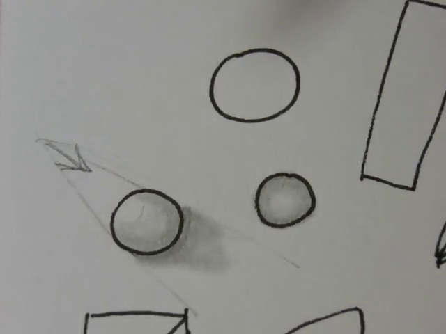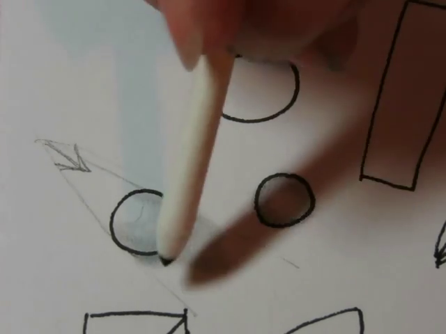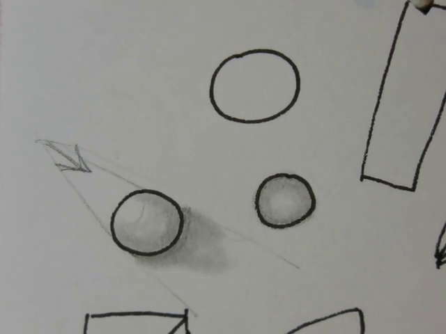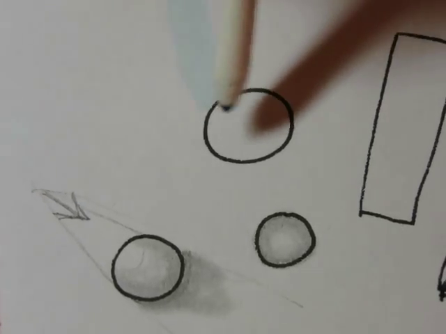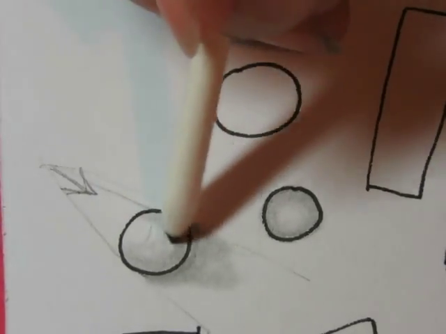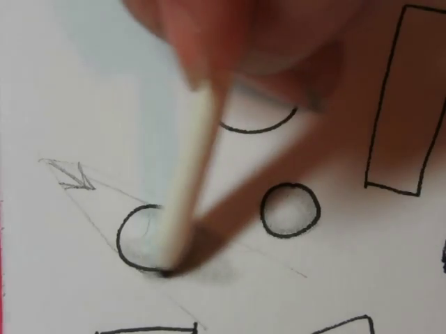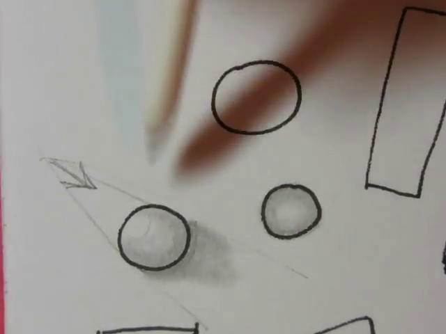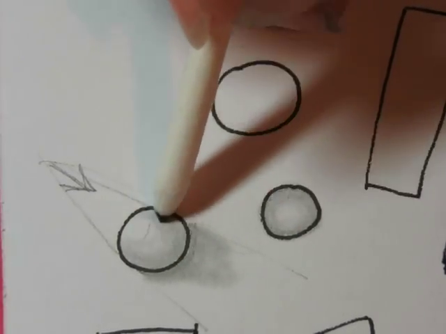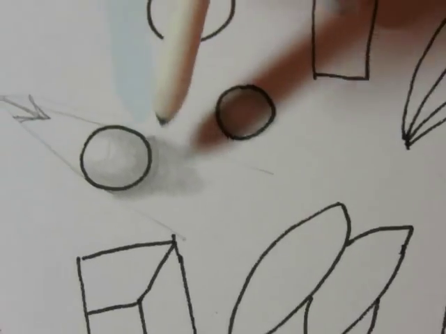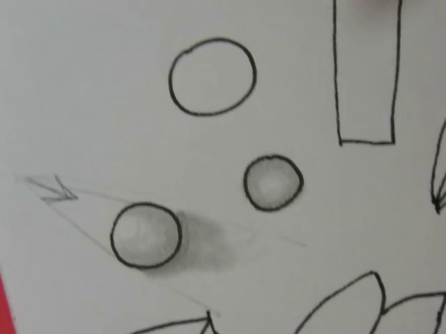Does that make sense? It will do both. With a cast shadow like that and shaded like this, it looks like a ball. It has become a ball.